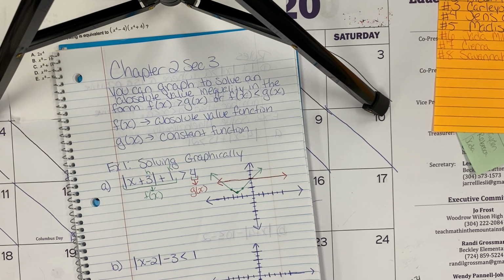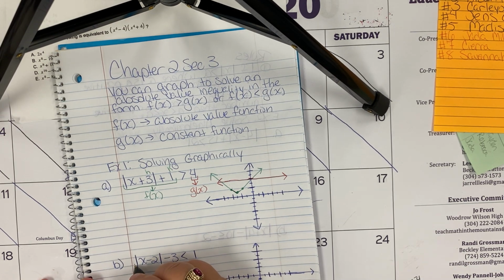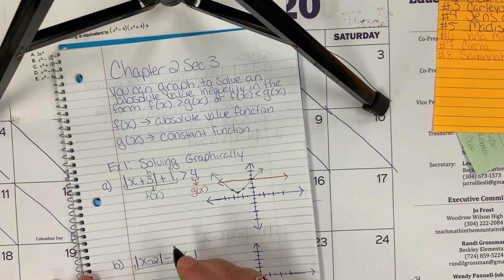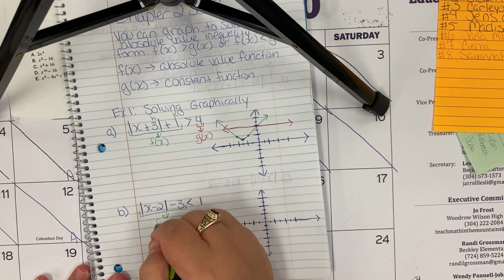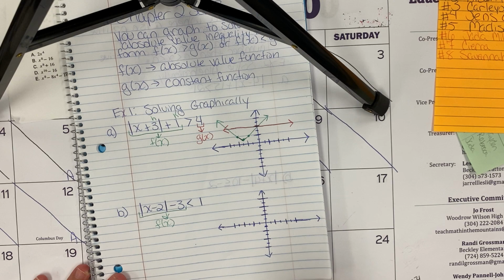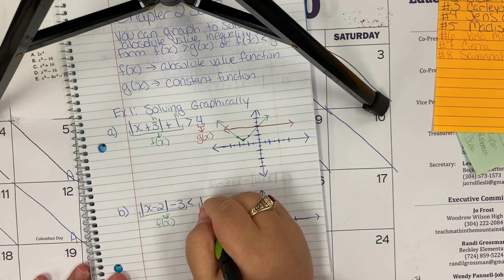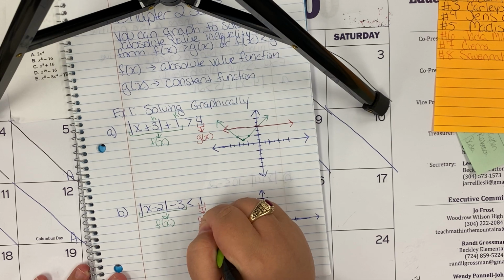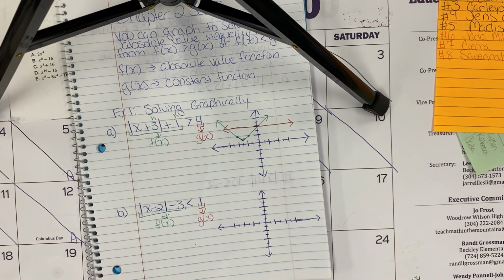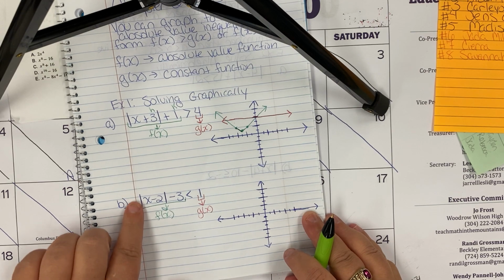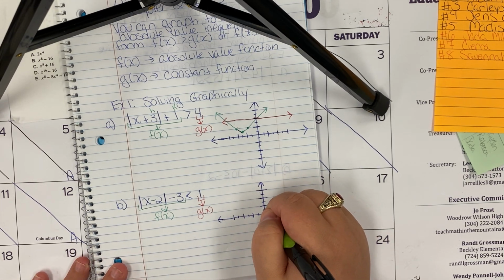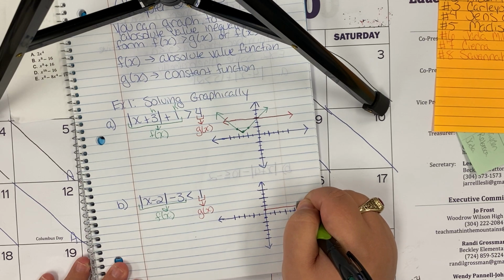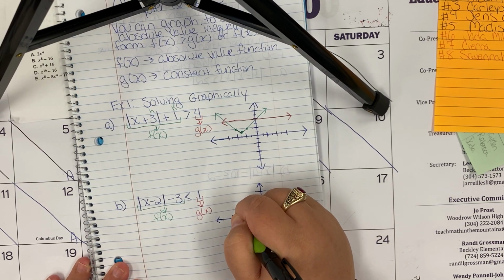Same thing in part B. The absolute value of x minus 2 minus 3 is going to be my f of x. And then 1 is my g of x. In this case, the absolute value of x minus 2 minus 3 is less than 1. So that means I'm going to graph 1. I'm going to graph my g of x function. Straight line going across. That will never change.